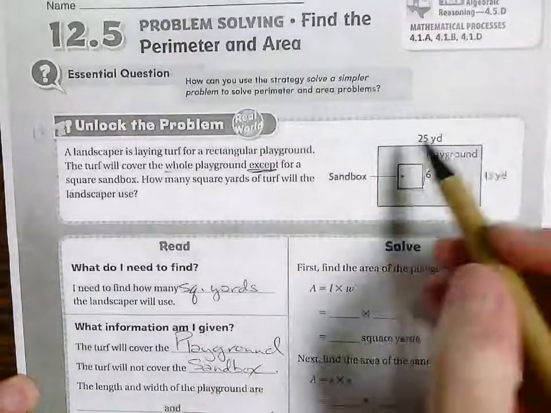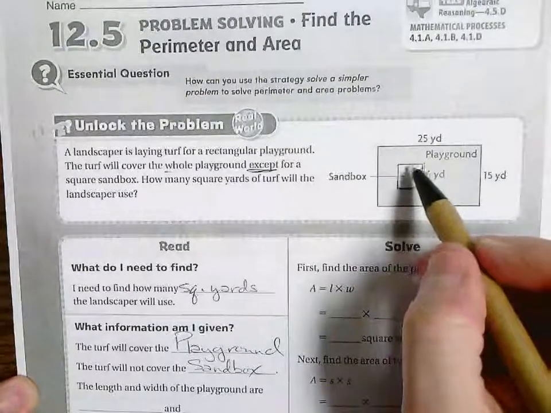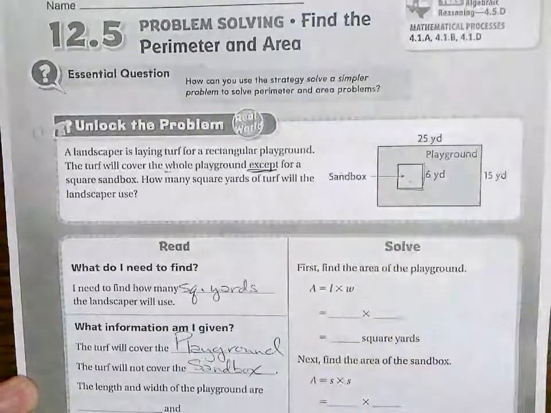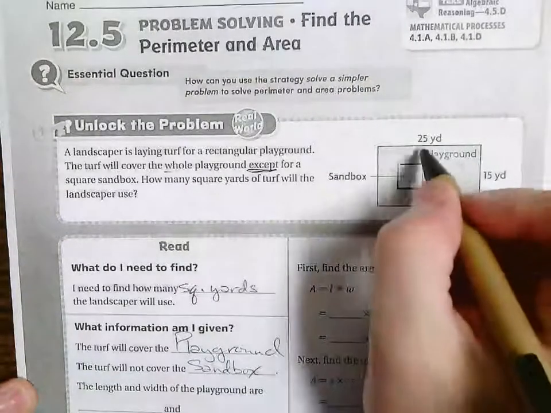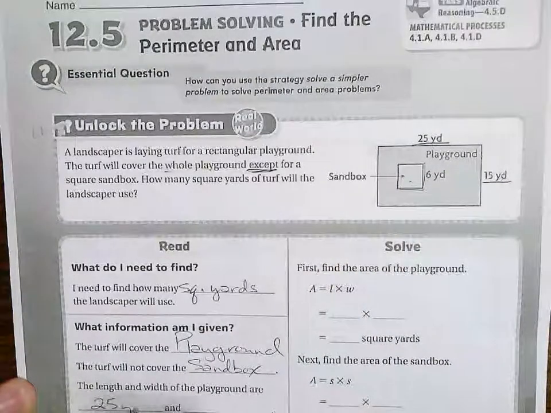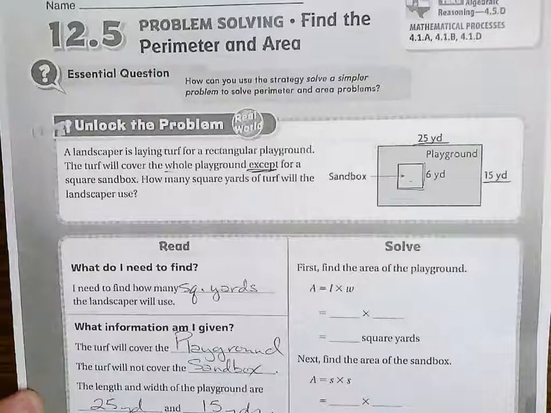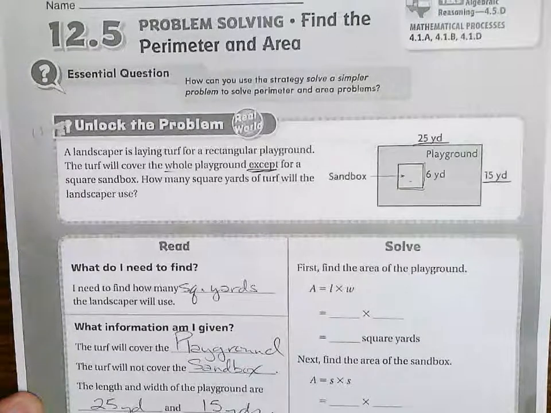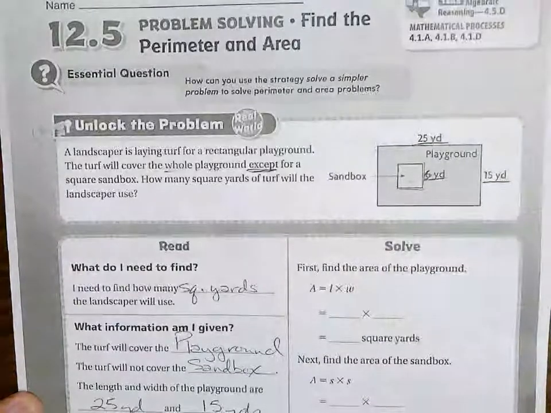So I've got whatever this area is that I need to find, and then all but this is going to be covered. The length and width of the playground are 25 yards and 15 yards. The side length of the square sandbox, notice it says square, is 6 yards.